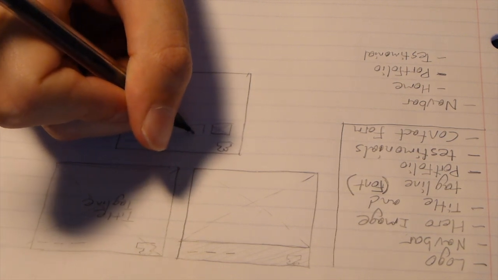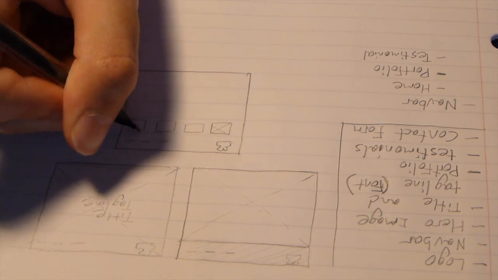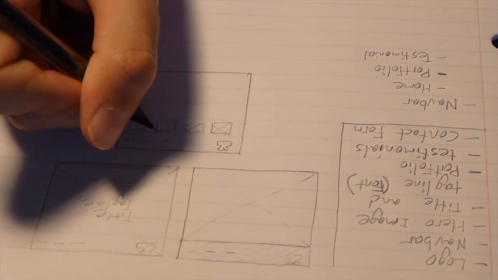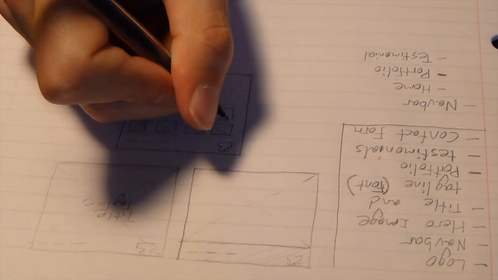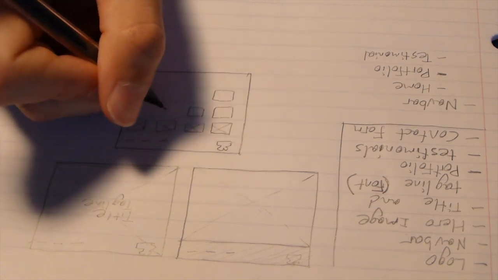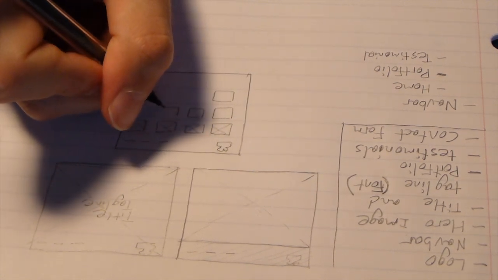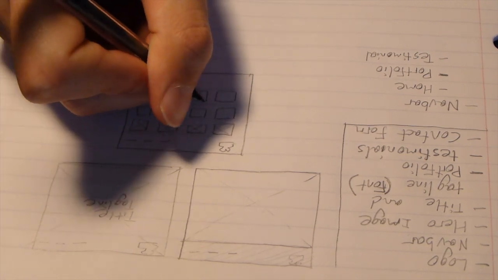We'll do 1, 2, 3, 4. So really simple. We'll just make a few more of them. Let's have 3 maybe. Let's see how that looks when we're done.